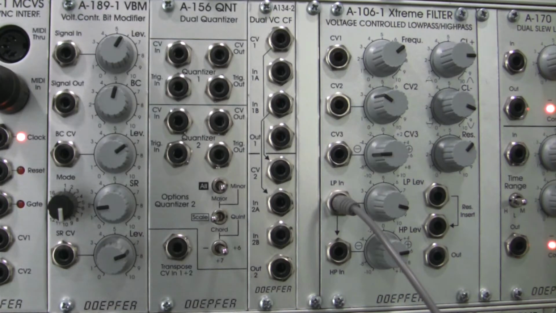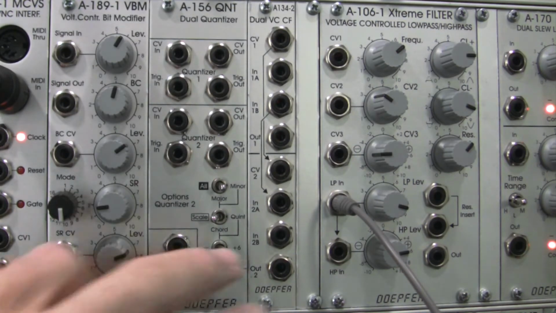All right, and welcome back to the third segment of the Doepfer A106-1 Xtreme filter. This time around, we're going to be looking at modulation and resonance in this particular filter right over here.